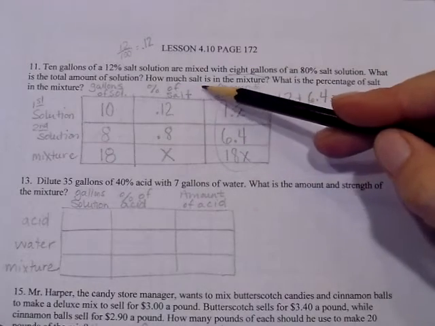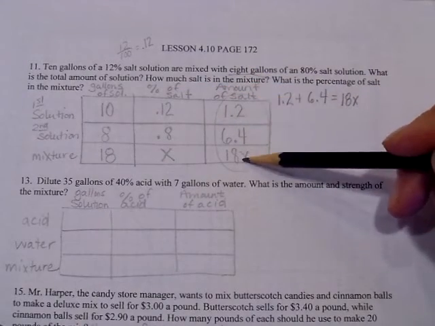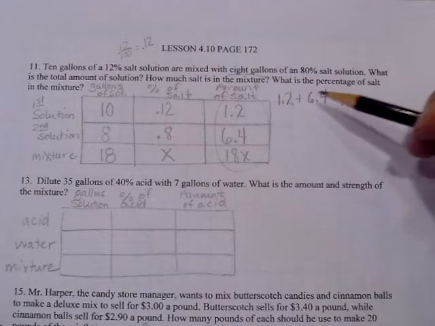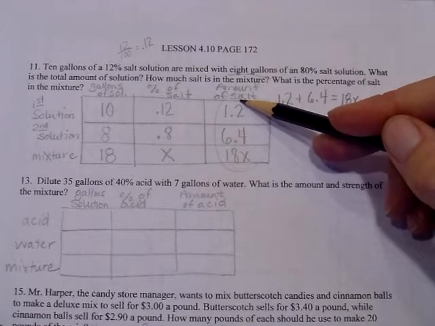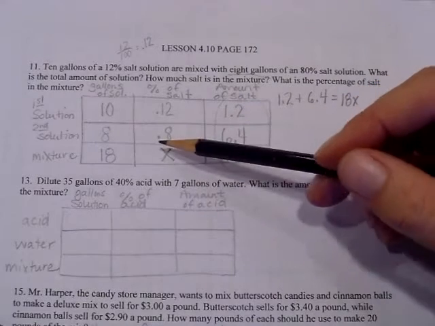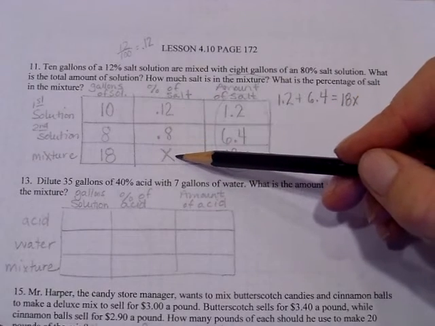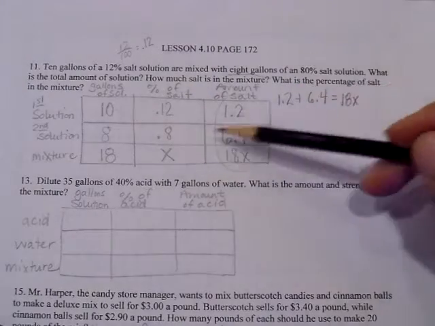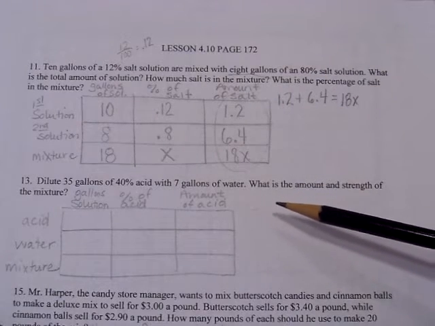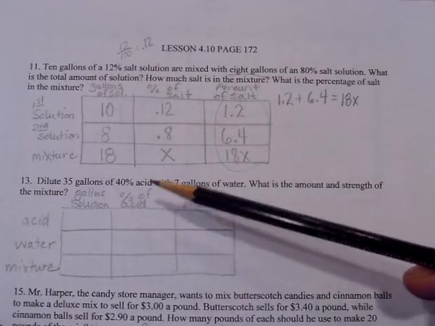The how much salt is in the mixture is this one, amount of salt. So you will have to solve for x, and then it would be multiplied by 18 to get the amount of salt. And once you solve for x, you can also figure out what the percent of salt is. That is just simply x. And that's your last question here. All right, you go ahead and finish that one. I'm going to move on to this one. You can pause and finish this and then come back to me too.